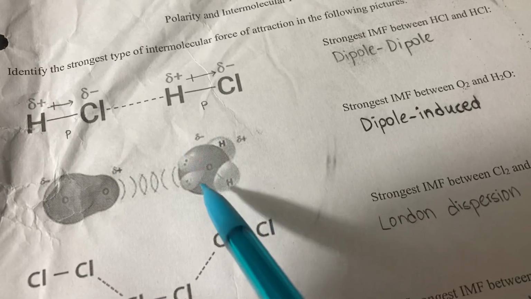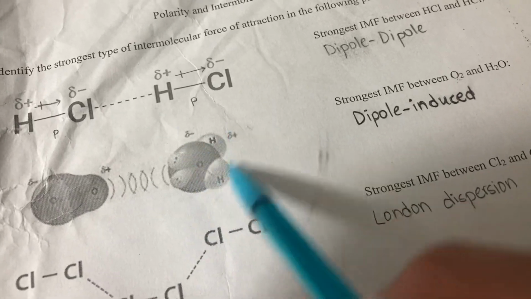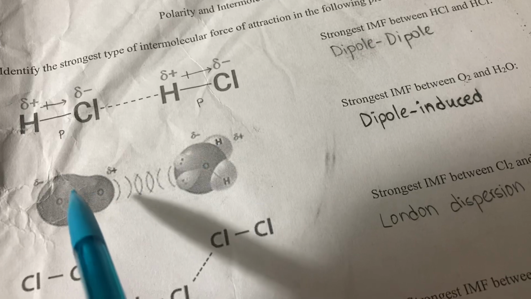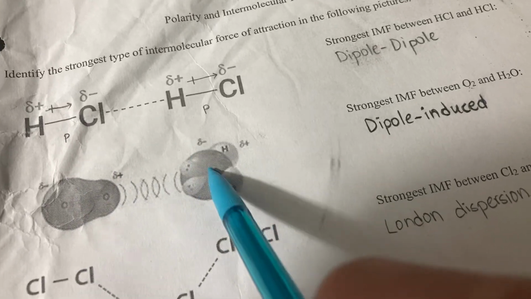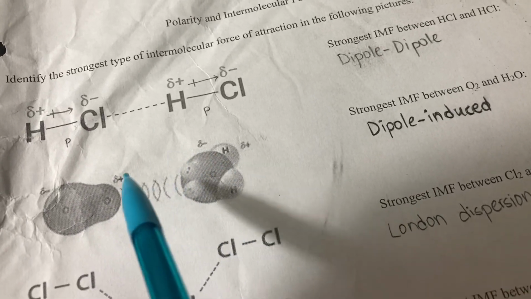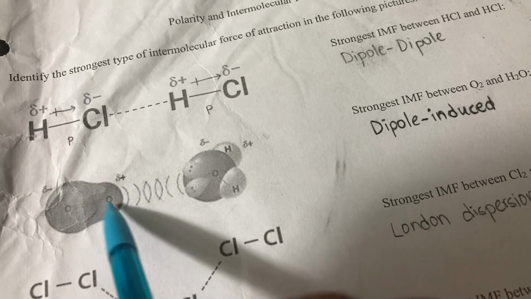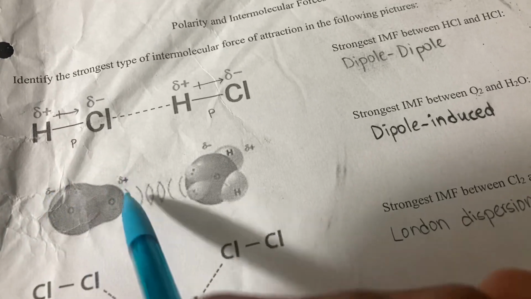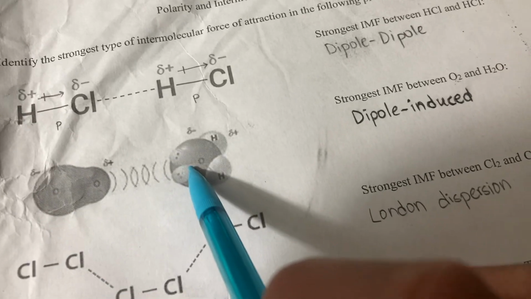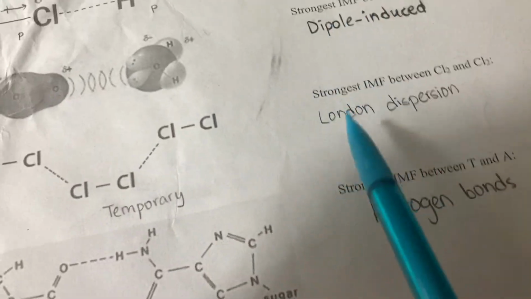This is a non-polar molecule and this is a polar one, that's water. So the partial charge of water is changing the charges here. The electrons on oxygen, which are more concentrated, repel the electrons on this molecule, pushing them over here. So that becomes partially negative and this one positive. Positive binds to the negative site. You have dipole-induced dipole. And we have London dispersion.